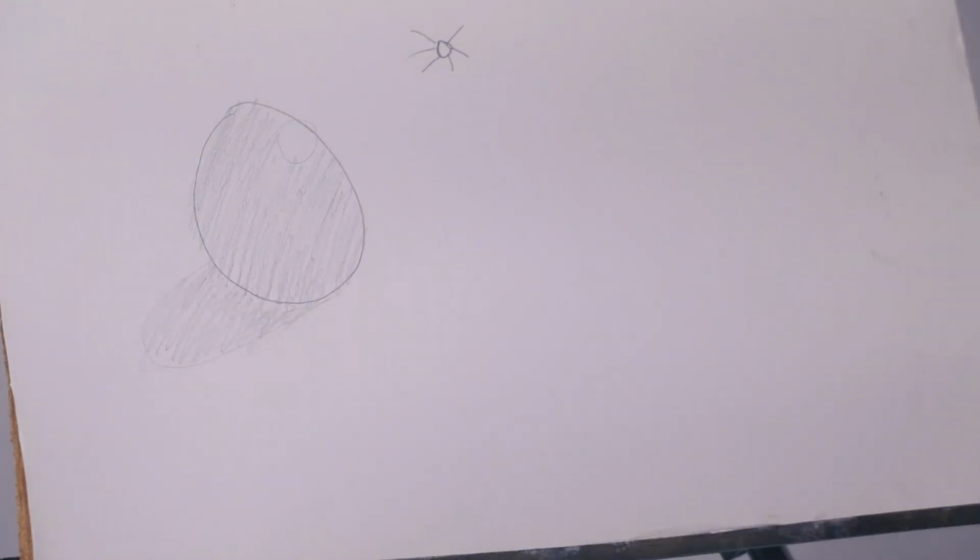But if you still look at this, yes, I've applied shadow, but it doesn't look like an egg.